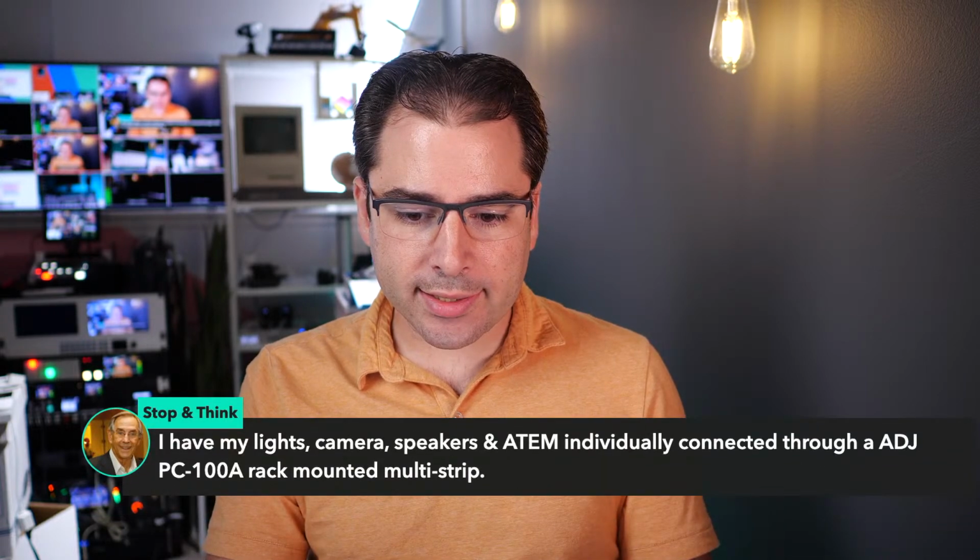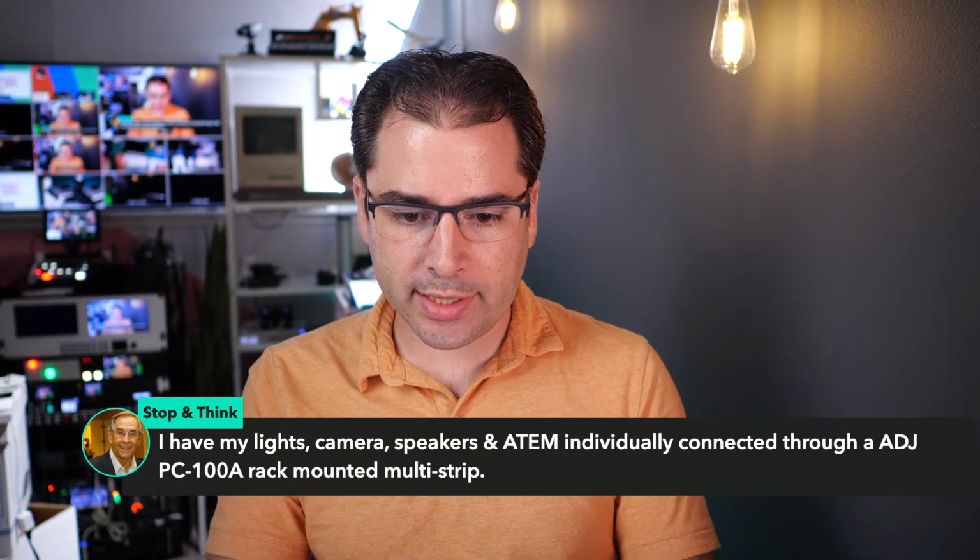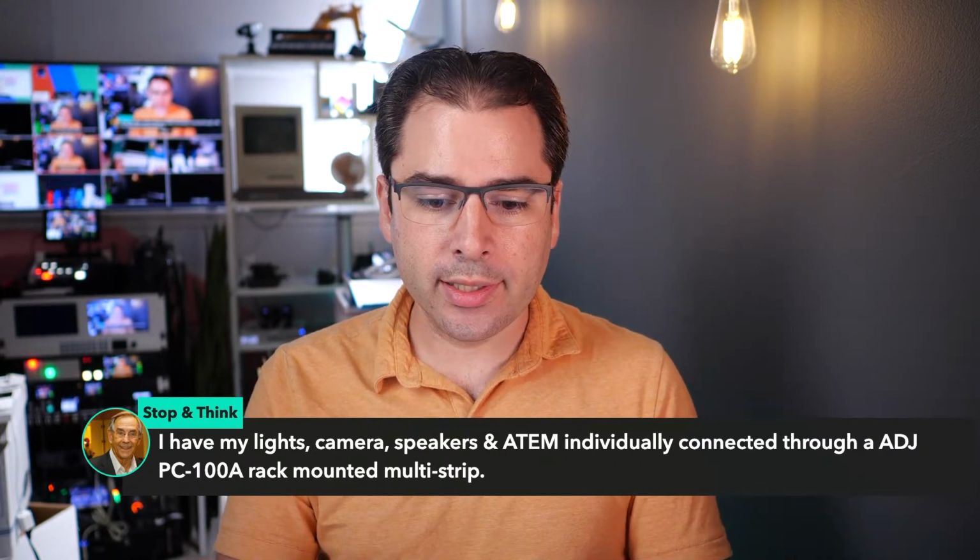Stop and Think says I have my lights, cameras, speakers, and ATEM individually connected through an ADJ PC100A rack-mounted multi-strip. Oh, cool. The one I'm using is a different brand, but I like mine. It's down there somewhere.